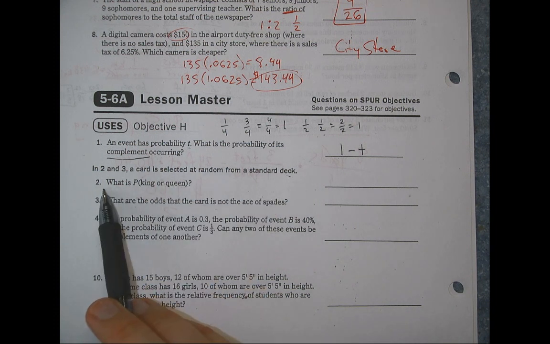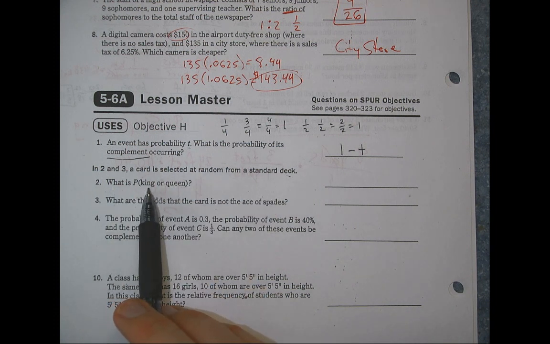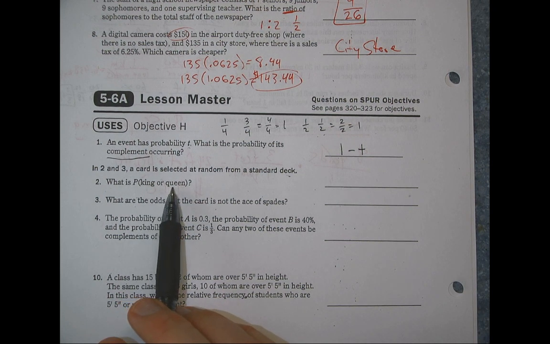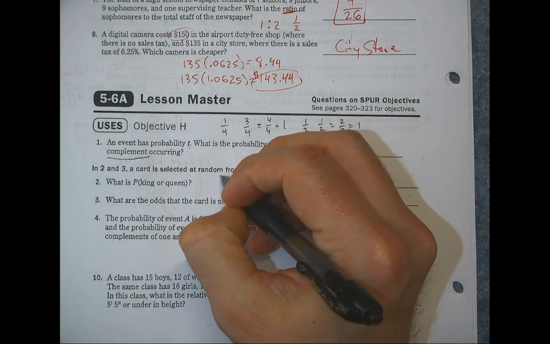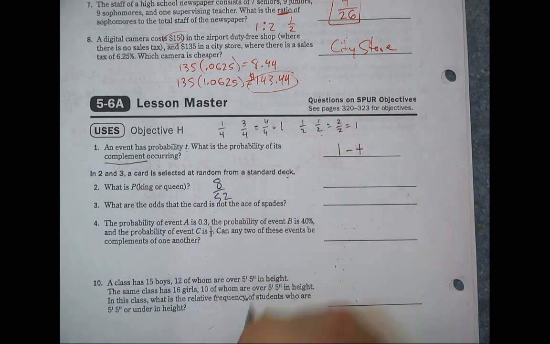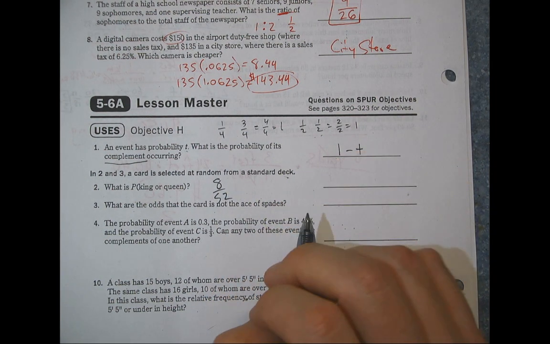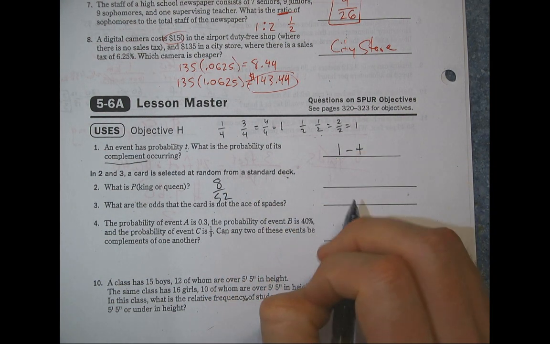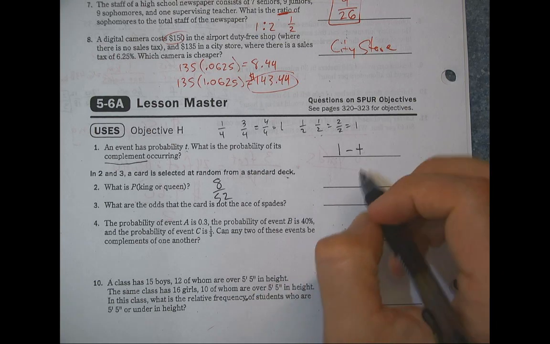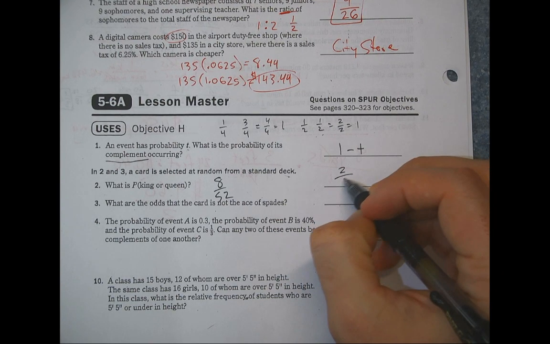Normal deck of cards for these next two questions. What's the probability of getting a king or a queen? 4 kings, 4 queens. So that is 8 out of 52. That does simplify. You can plug it in your calculator or just divide it by 4, and you're going to end up with 2 over 13.